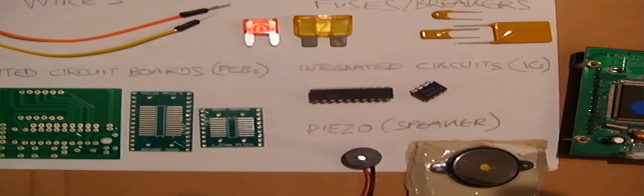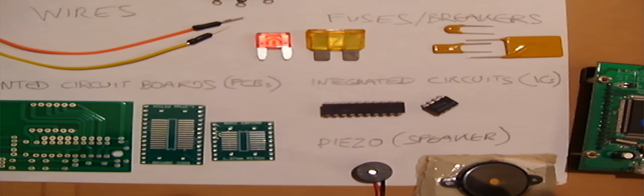Then we have integrated circuits, which are also called chips or ICs, and they're basically containing tiny versions of all these components inside, typically resistors, capacitors, diodes, and transistors, all contained in a very, very small little package. So there's different kinds. The more advanced type, which has many pins because it has many functions, and the simpler types that might have 4, 8, 16 pins.